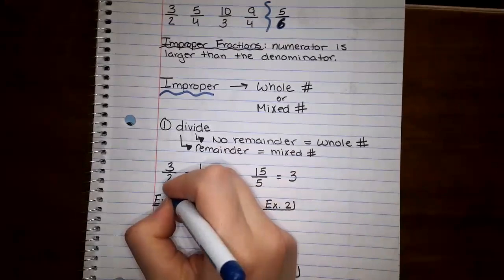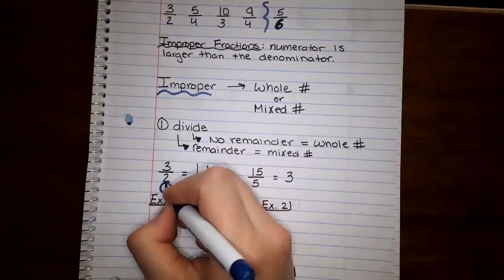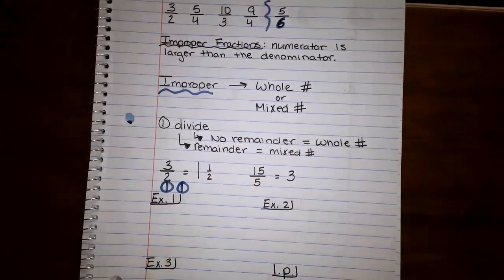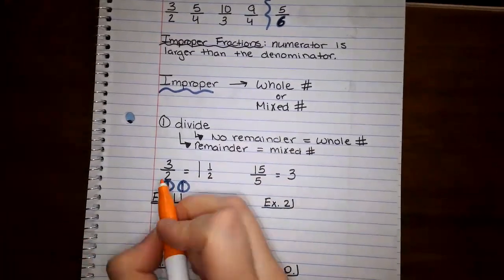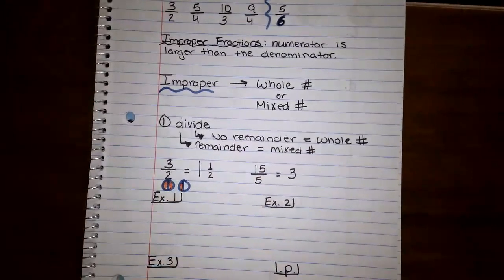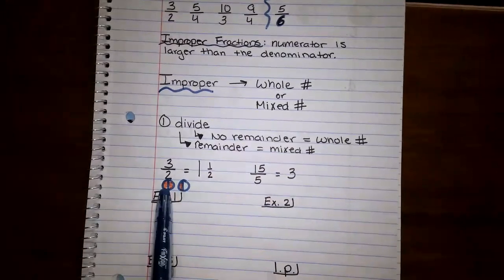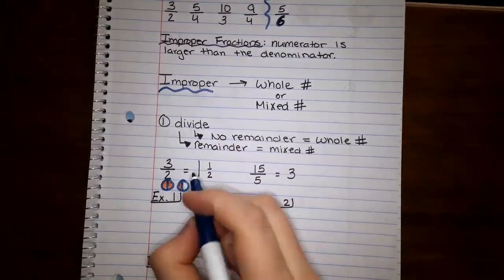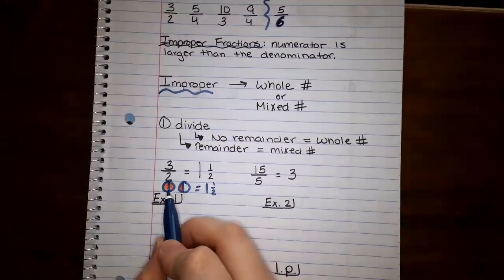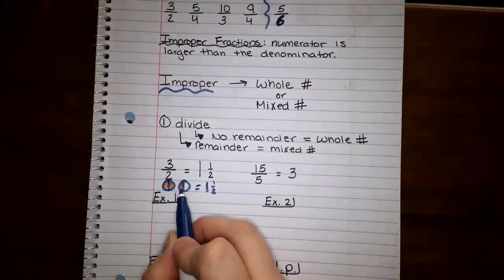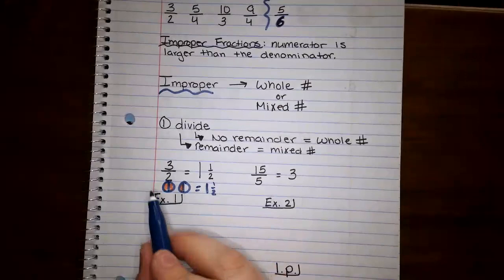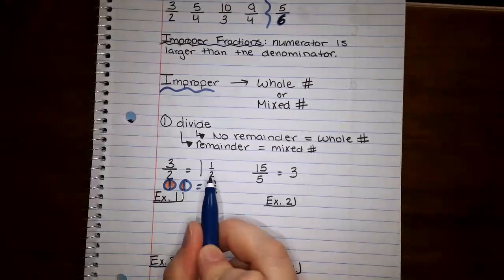So I'm going to draw 3 halves. First I have my first half, and then I have my second half. If I were to color these in, I have 1/2, 2/2, and 3 halves. If you think about this, I have one whole circle, correct? And then I have a half of a circle. So 3 halves is equal to 1 and 1/2. That's how we draw pictures to show that it's equal to a mixed number.